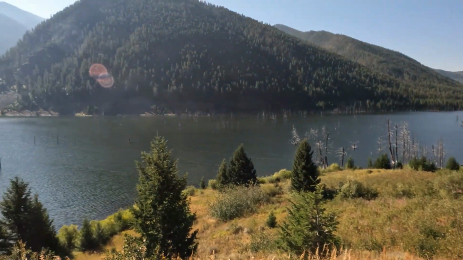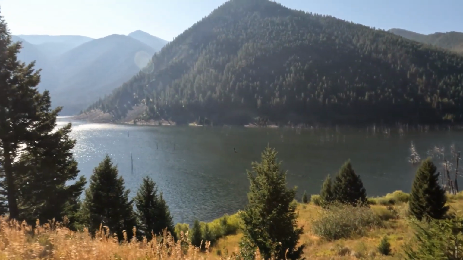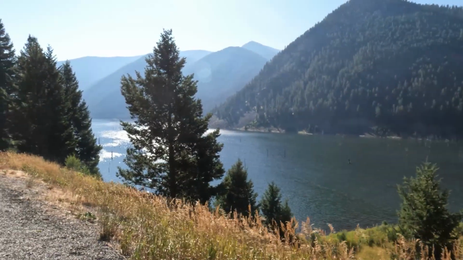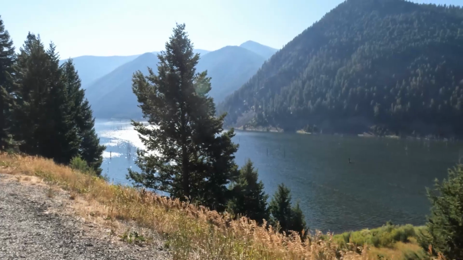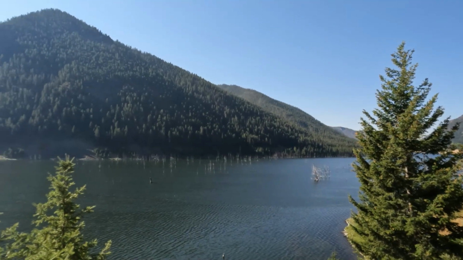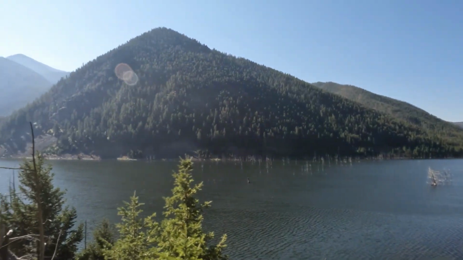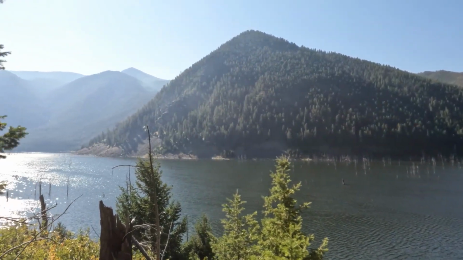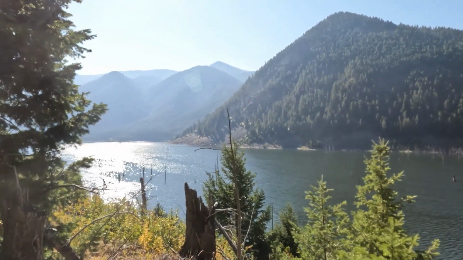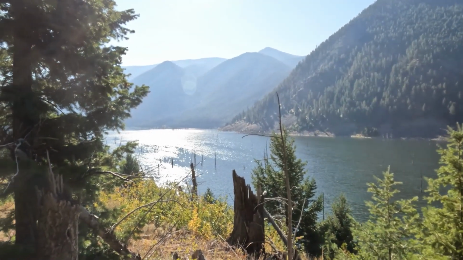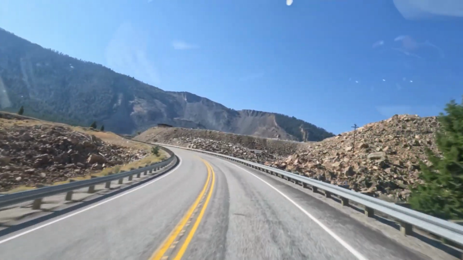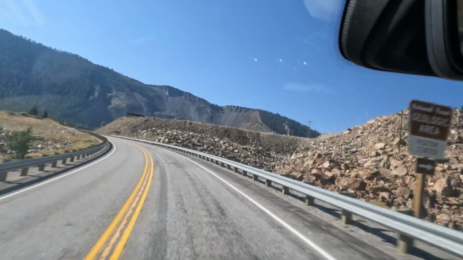Now, Quake Lake is located a few miles to the northwest of the town of West Yellowstone, which is right outside the western boundary of Yellowstone Park. I'm not quite sure if the mountain over there has a name, but the dead trees were kind of interesting. The earthquake that created the landslide was 7.5 on the Richter scale, and at the time it was the second most powerful earthquake in the contiguous United States in recorded history.